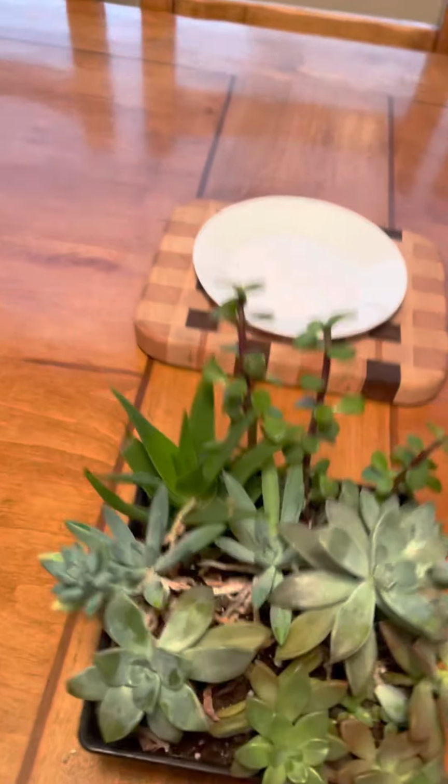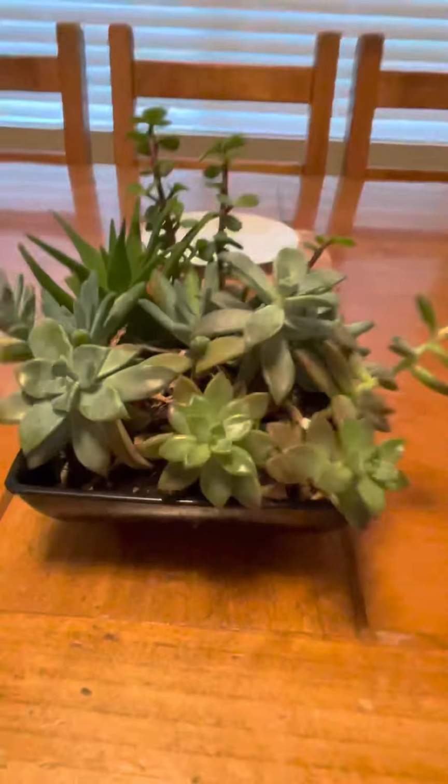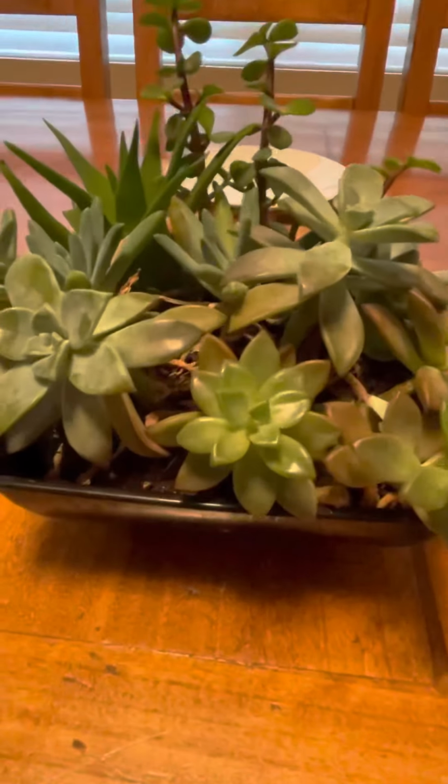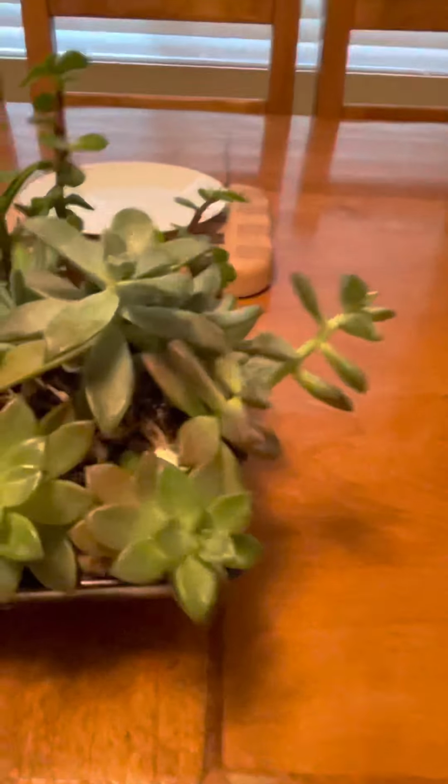Oh, well, it didn't take me long to find some plants. I promise I didn't go out and buy this. This hat just literally happened to be in my house.